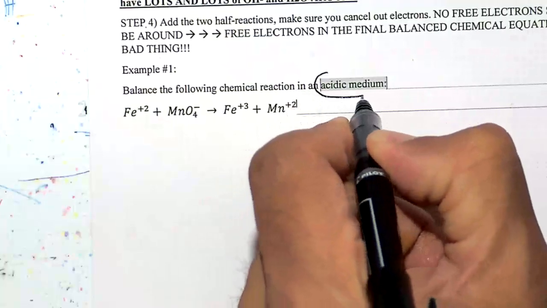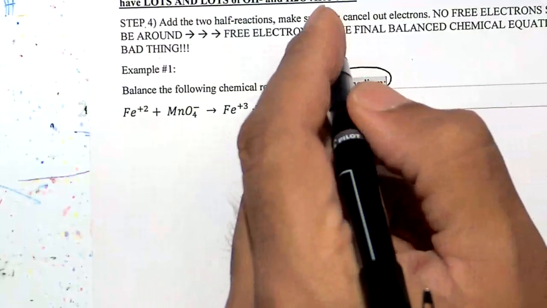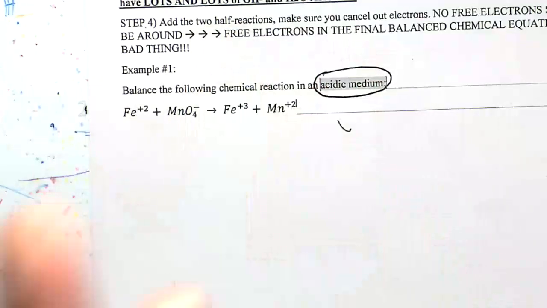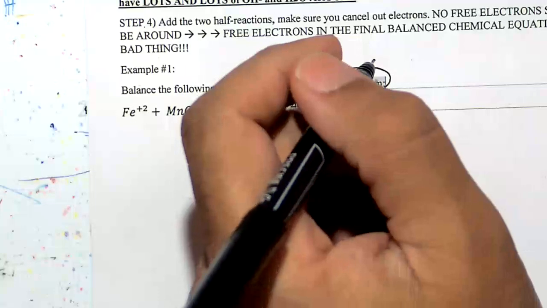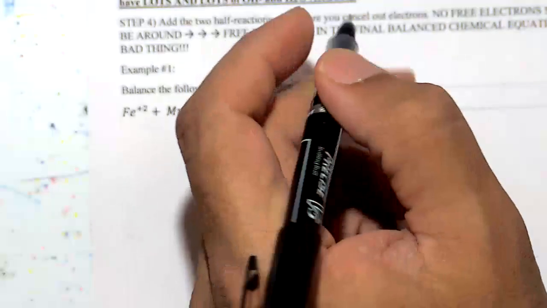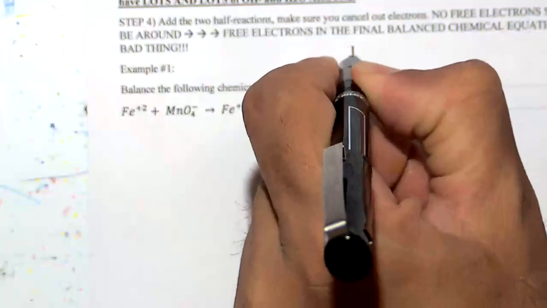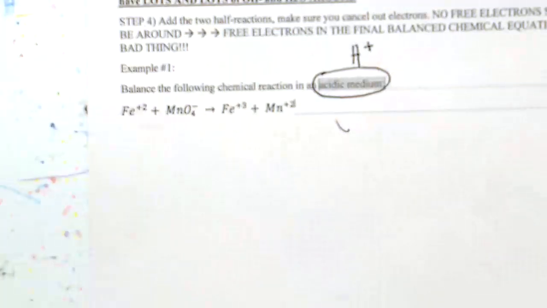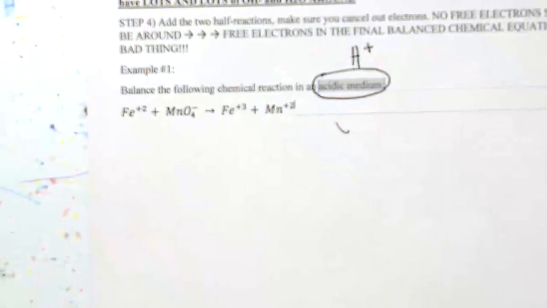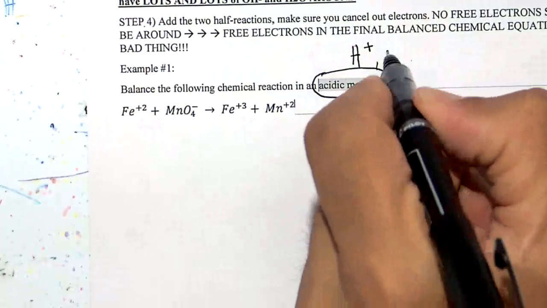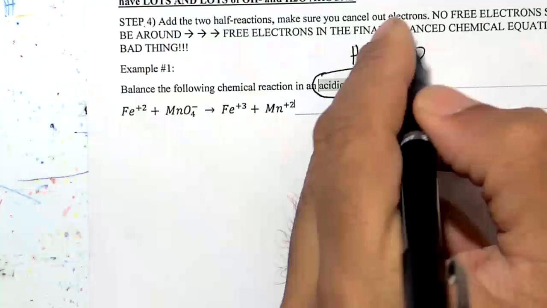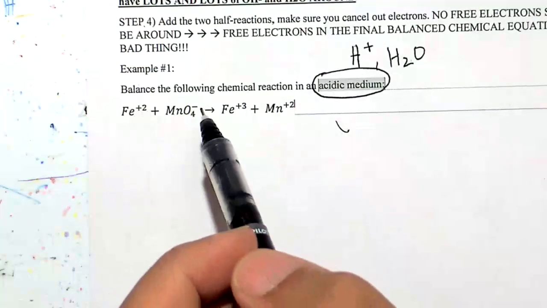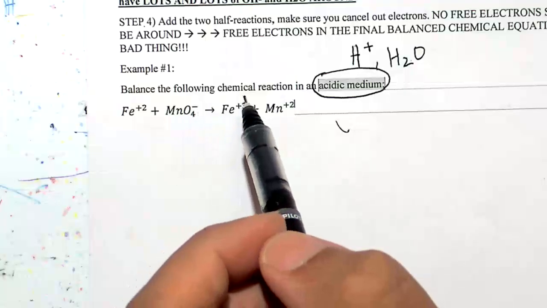So if you're doing this in acid, you have a lot of two things. What do we know when we have a lot of acid around? Protons, yes, absolutely the right answer. And then we have water. Everything is done in water. So with that premise, we will work on this equation here.